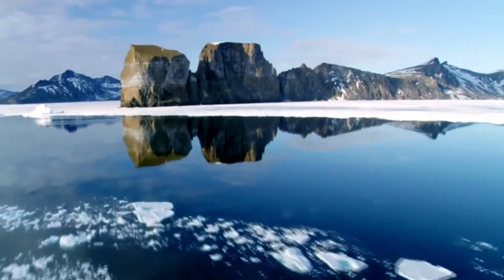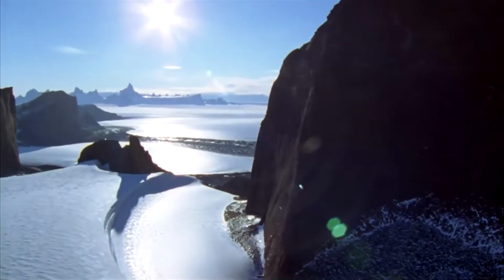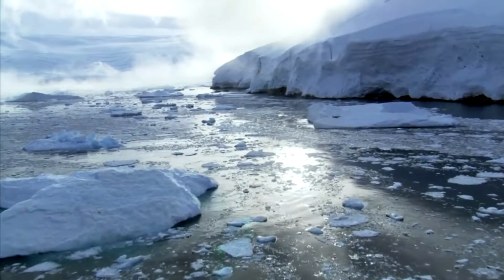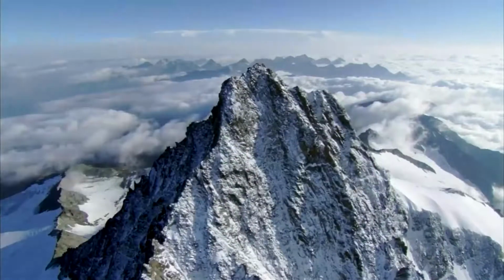Planet Earth is so beautiful. It has a variety of seasons, starting from winter. The temperature is too low, chill breezes all around, and the humidity is high.